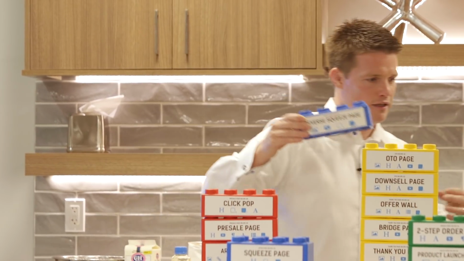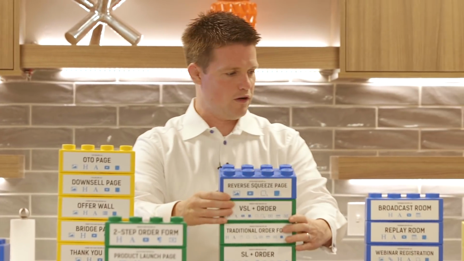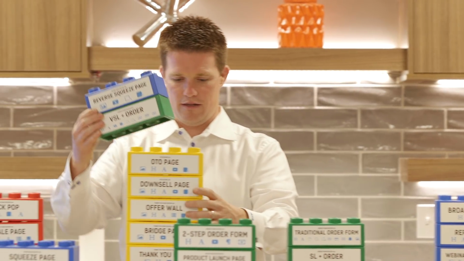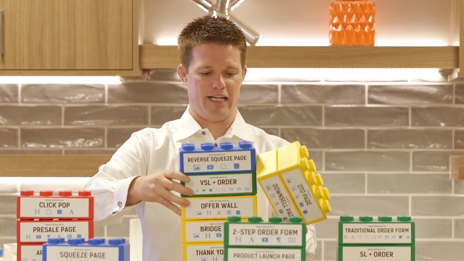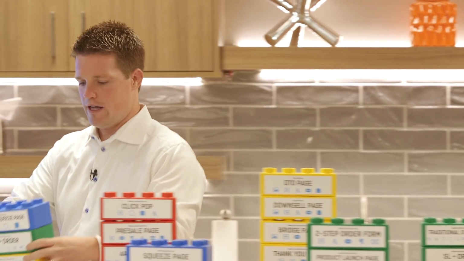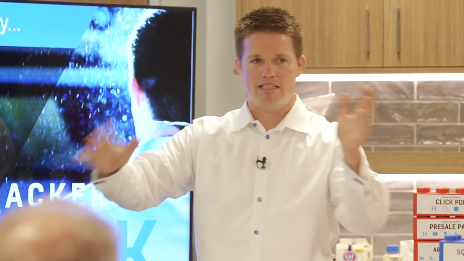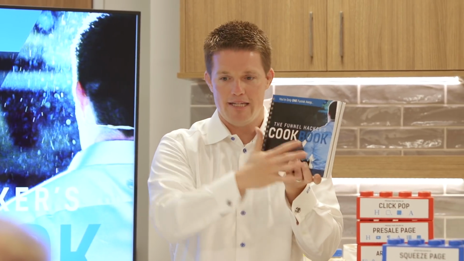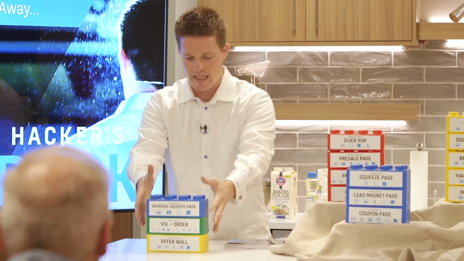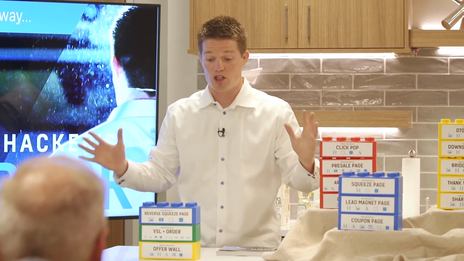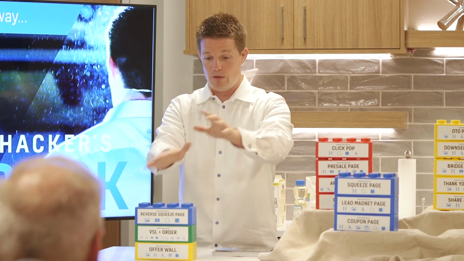reverse squeeze page to a VSL order form to offer wall. Let's say that's the funnel you decide to pick. Do it. In the beginning, don't get super fancy pants the first time around. Somebody's going to say, oh, just do the funnel that's in the book. Take that, put it together. Use Funnel Scripts to get the copy done on all the pages, make sure things are right, get your pictures, replace everything, get it to work, and it's done. Then you start driving traffic, sending people into these funnels and see what happens.